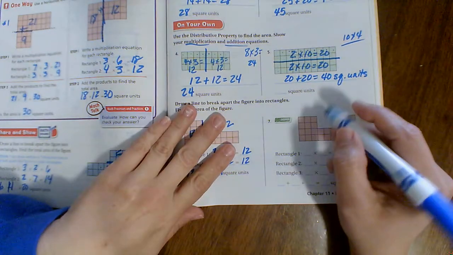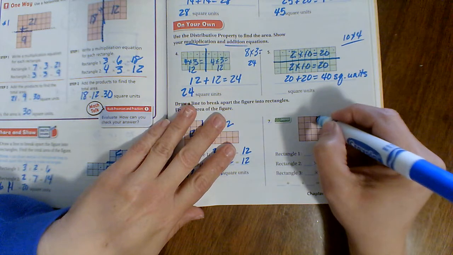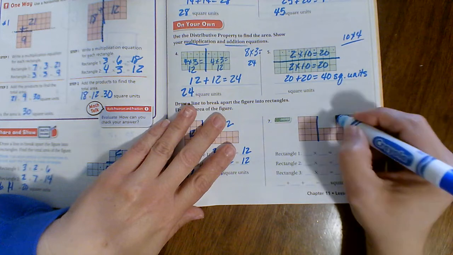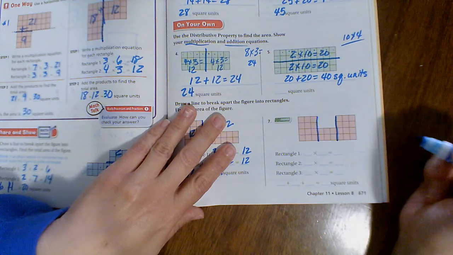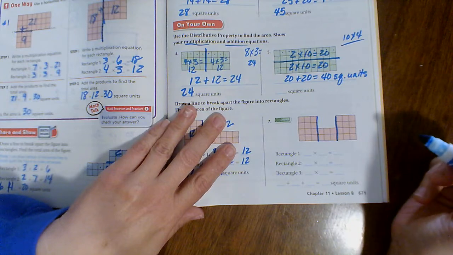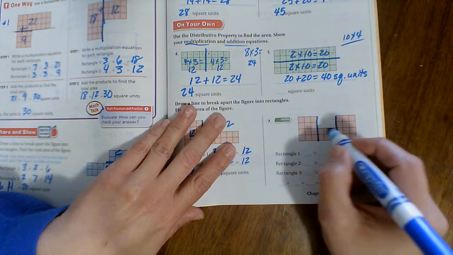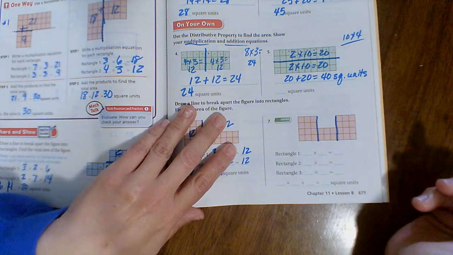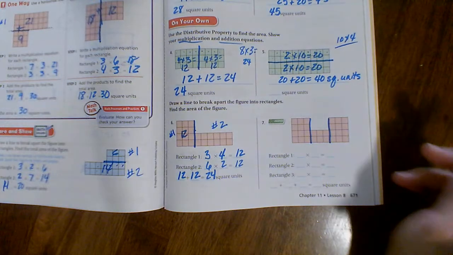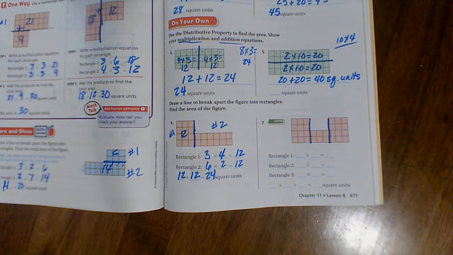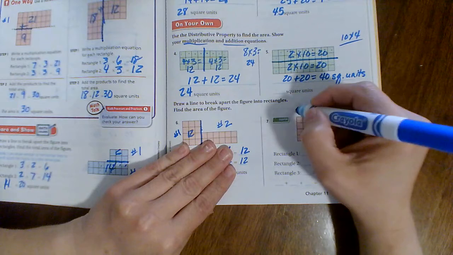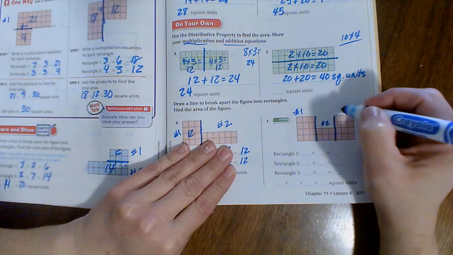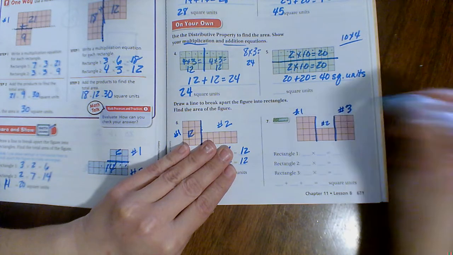Well, I can because I see this. That's one rectangle, isn't it? I see this. That's a rectangle. And then there's a rectangle. Awesome. Now, could I have drawn a line all the way across and had 3 rectangles? Heck yeah. Okay, it doesn't matter, just as long as you end up with a rectangle. Okay, so this is rectangle number 1. This is rectangle number 2. This is rectangle number 3.